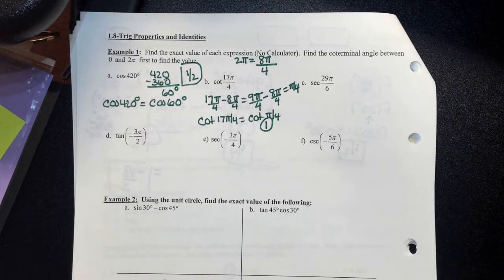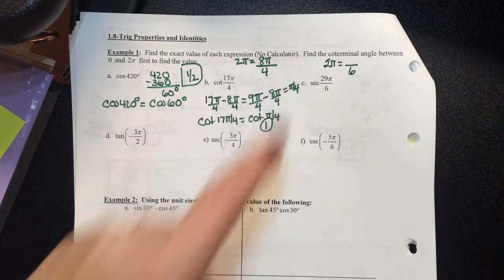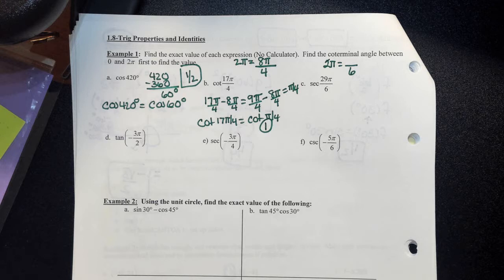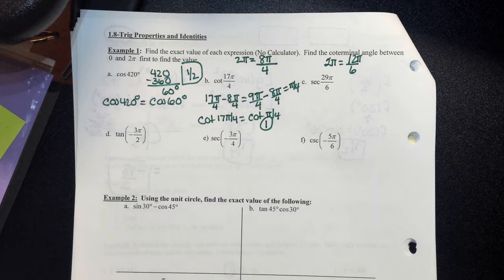Secant of 29 pi over 6. So now let's look at 2 pi with a denominator of 6. How could I rewrite 2 pi with a denominator of 6? That's going to be equivalent to what? 12 pi over 6. How many times am I going to have to take away 12 pi over 6? Well, if I subtract 12 pi from 29 pi, what's that going to give me? 29 minus 12, 17. Am I still greater than 12 pi over 6? Yeah. So I'll have to subtract 12 pi over 6 again. So it's going to be 5 pi over 6 exactly.